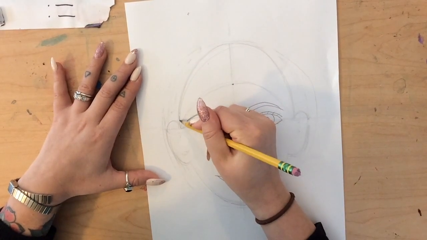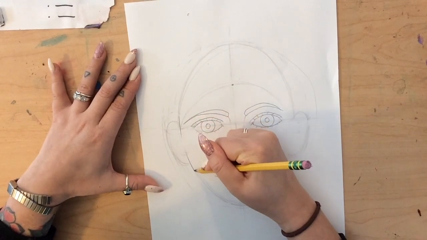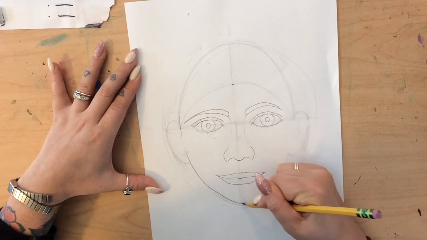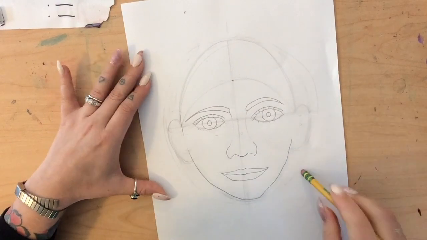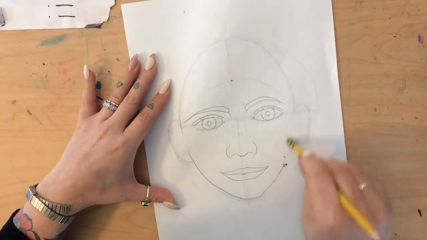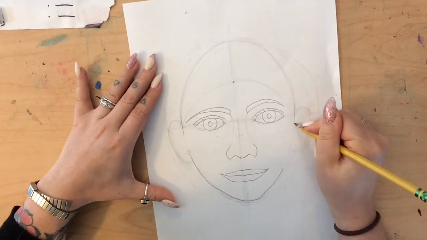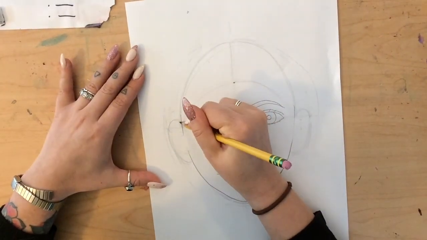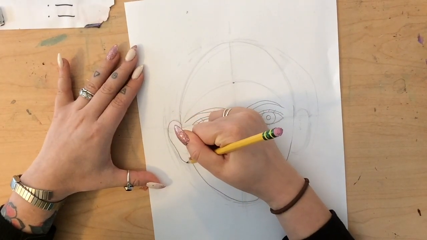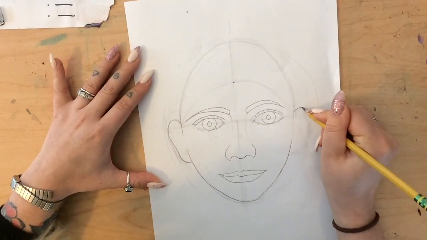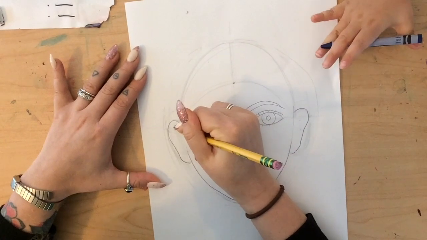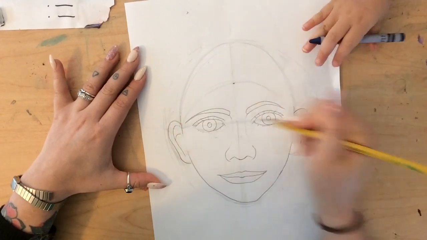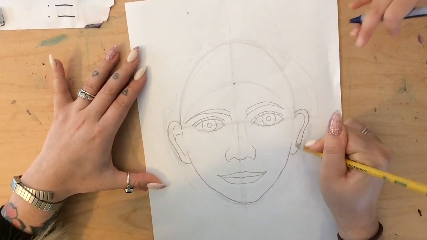Now let's trace over some of our lines so that we can see the face shape. The bottom of your face has your chin and jaw, so you'll want to make it a little bit pointier than the top of your head. And do the same with your ear, and adjust the shape of the ear as well. Look in the mirror, because everybody's ear shape is a little different. Add a little bit of details inside of the ears if you like as well.